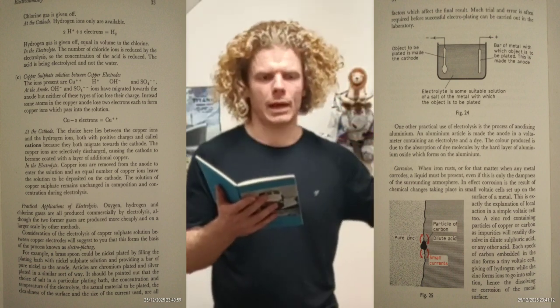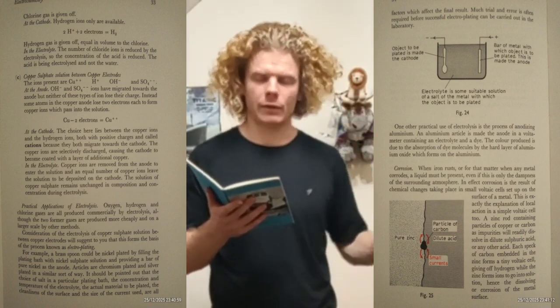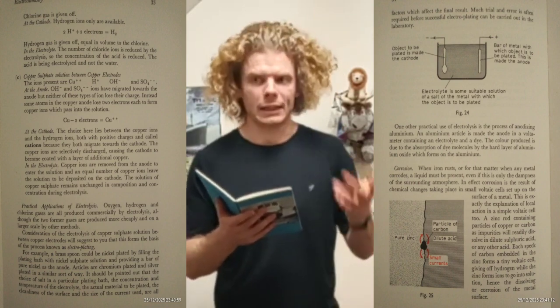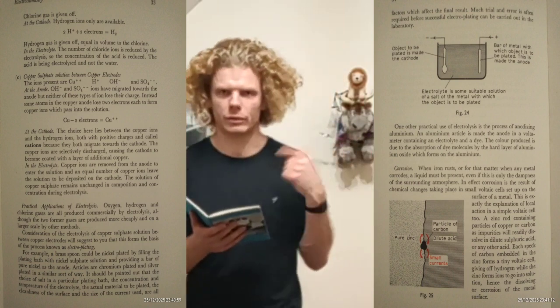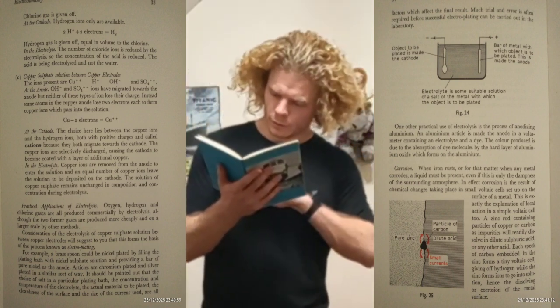Now our setup where we're having copper at one side, copper at the other side, and for some reason that copper gets even more copper, is used to make a glaze on things. What was it called? To make whatever.